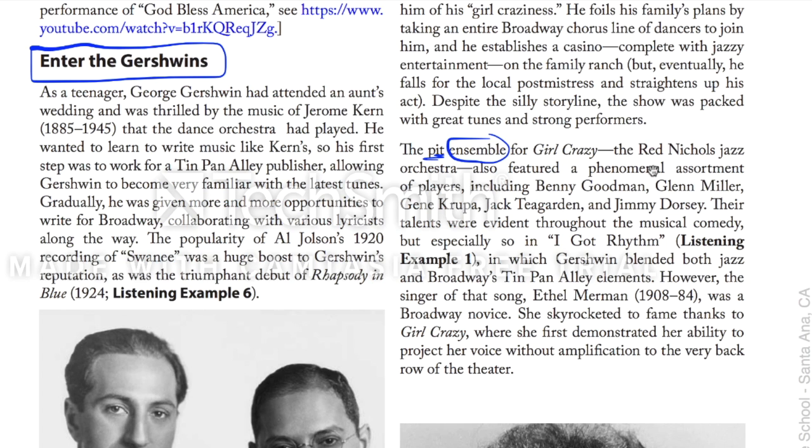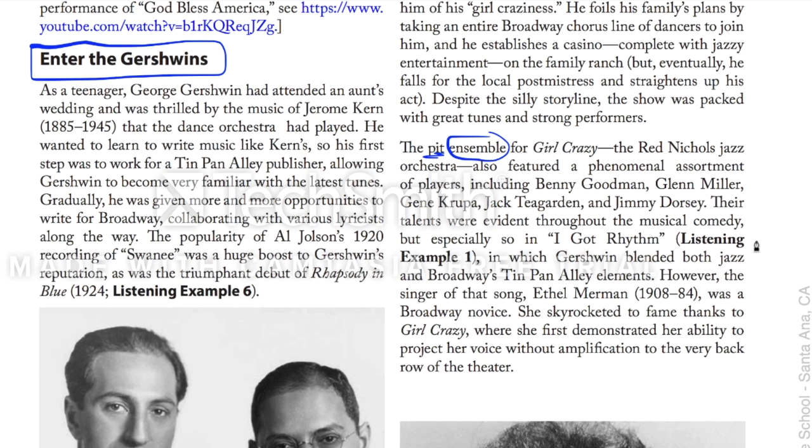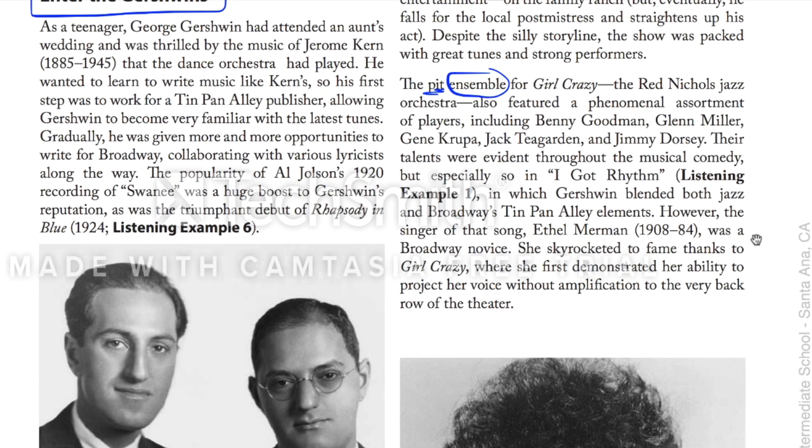like a literal pit in the stage, right in front of the stage. The ground goes into a ditch, and in that section, we have the ensemble, which is a group of musicians who sit there and they basically play live music for the whole show. The pit ensemble for Girl Crazy, the Red Nichols Jazz Orchestra, also featured a phenomenal assortment of players, including Benny Goodman, Glenn Miller, Gene Krupa, Jack Teagarden, and Jimmy Dorsey. These are all really famous jazz musicians, by the way.